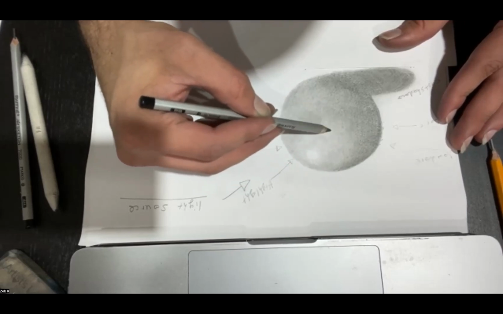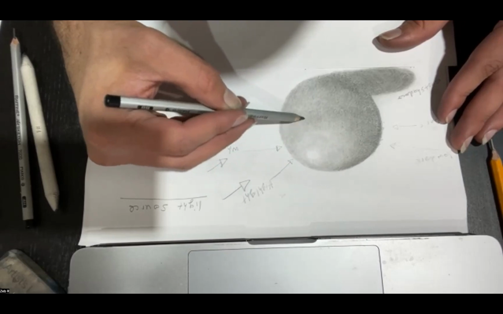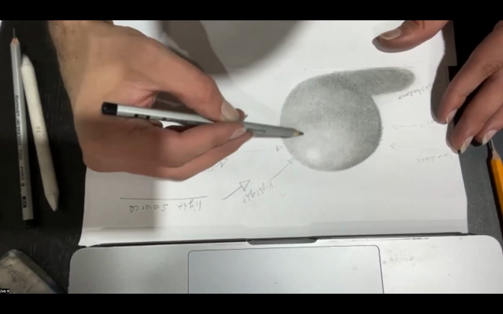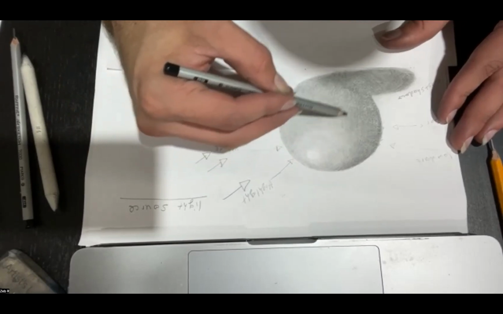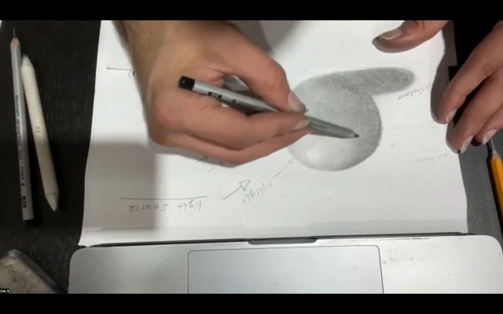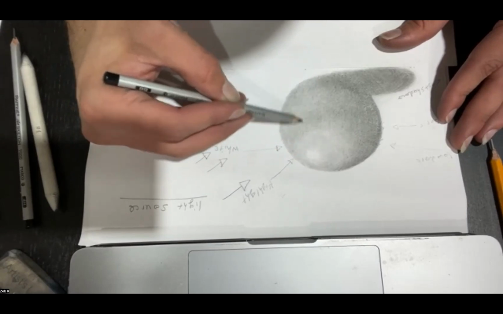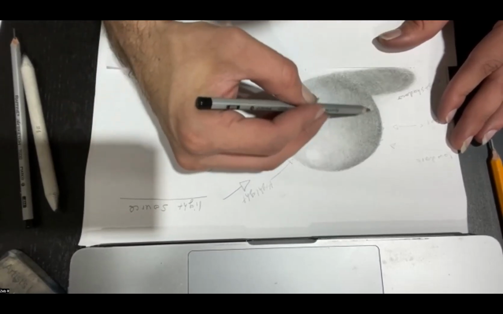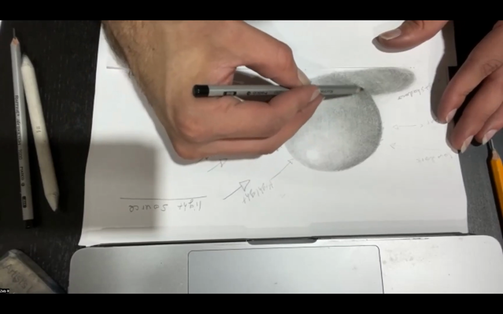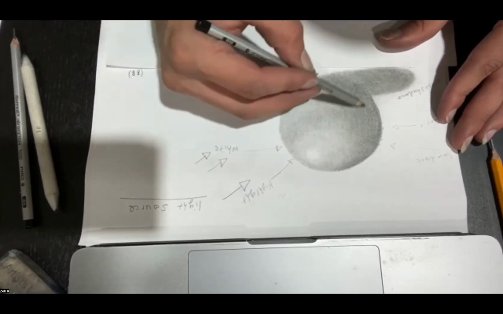I think also to understand value, looking at master artists' works, paintings, and making a copy of them, like drawing them, will help as well. It's something anybody can do, and it will help you really understand how value works.